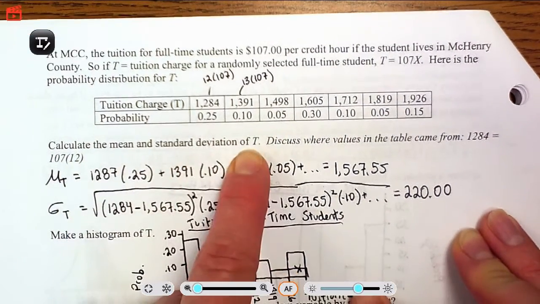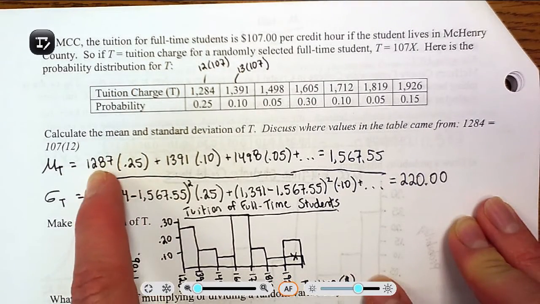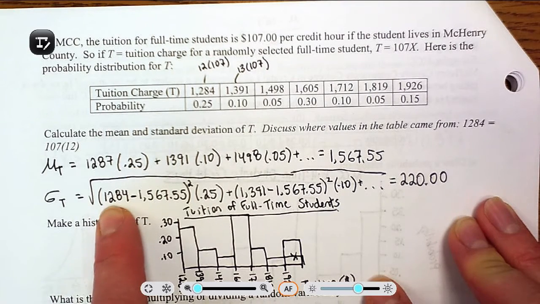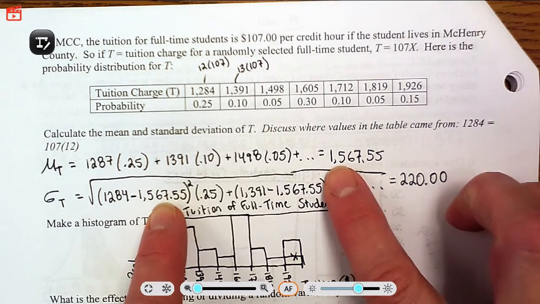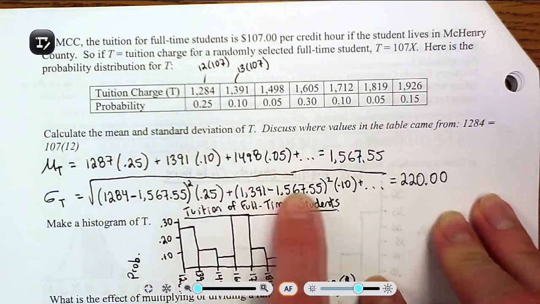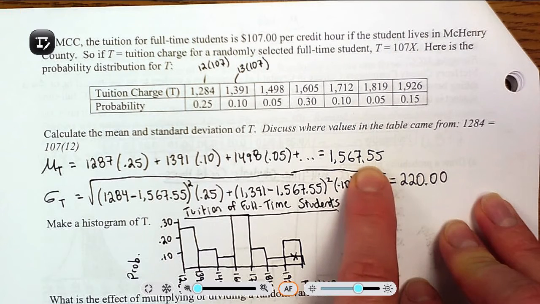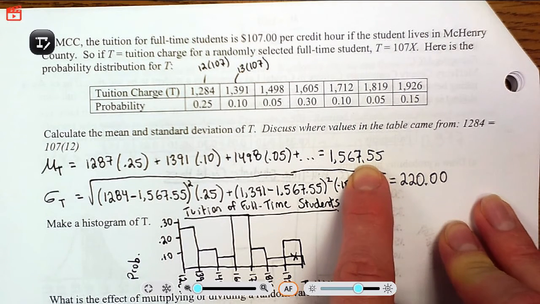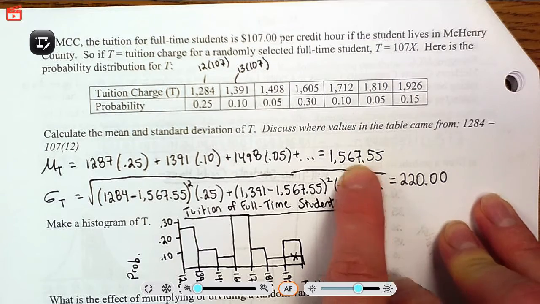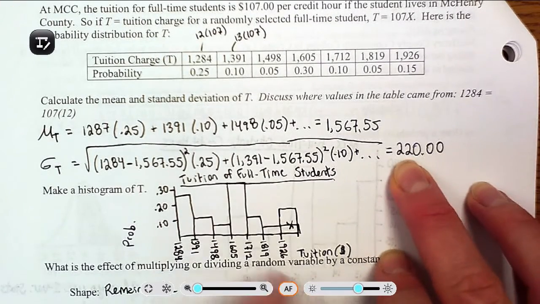Calculate the mean and standard deviation of T. This time I'm not asked to interpret, just to calculate. So I'm going to take each observation times its probability. And over here I'm going to take each observation minus the mean of 1,567.55, squared, times the probability. And then add them all together. So I get a mean of 1,567.55. That means that on average, the average full-time student at MCC this fall was charged $1,567.55 for their education, and that varies by about $220 on average.